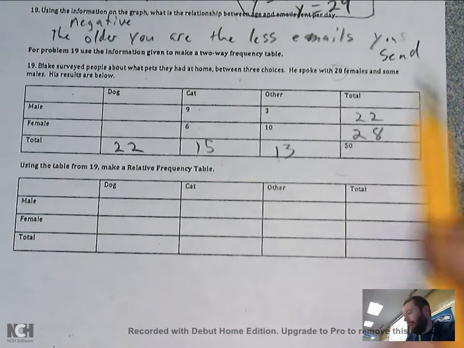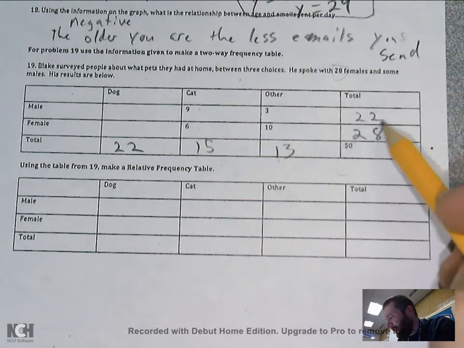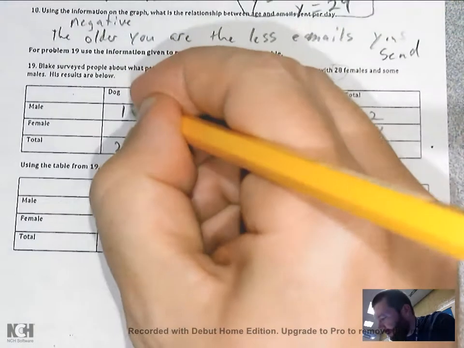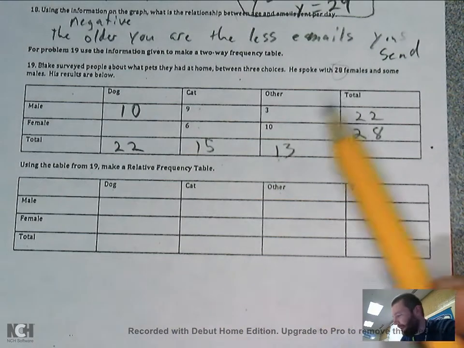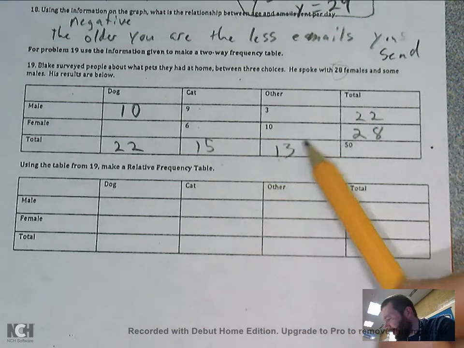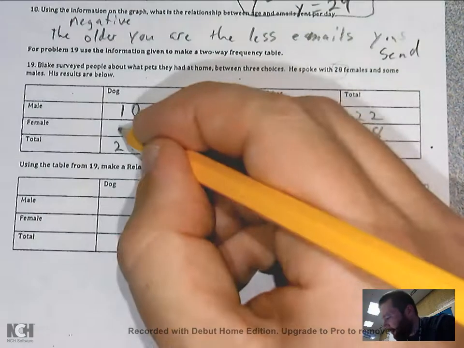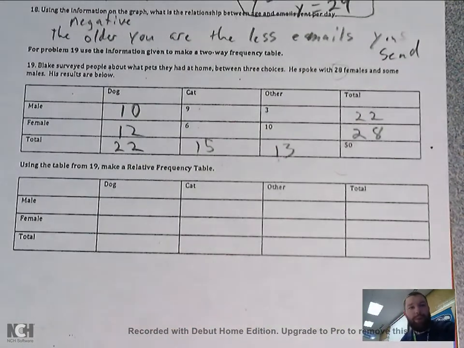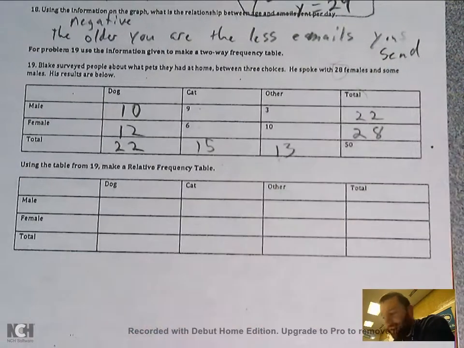Okay? If I do 9 plus 3, that's 12. If I take 12 away from 22, that means 10 of the boys, or the males, have dogs. And then 6 plus 10 is 16. If I take 16 away from 28, that would be 12. So 12 females have dogs, and that adds up to 22. So perfect. Okay. That gives me the two-way frequency table.